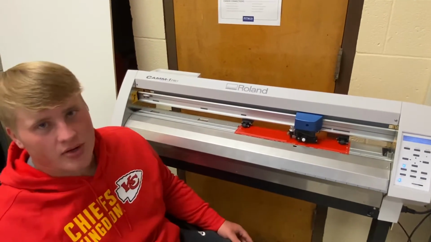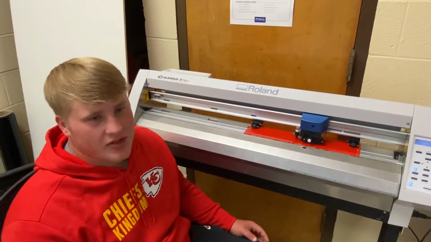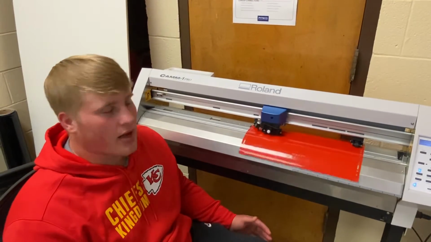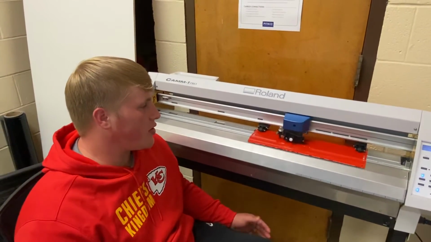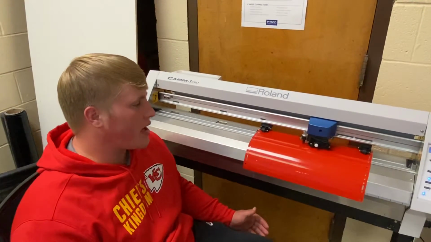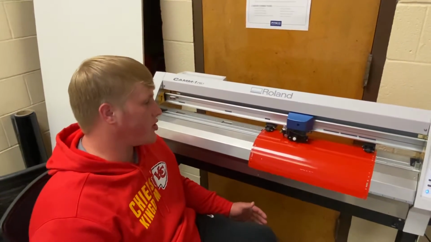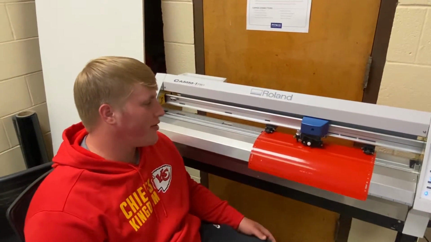Now, while we're doing this, you may ask yourself why this is important. This could both save you time and money by not having people you have to pay to do this, and you can do it yourself. And it also saves time because you have it yourself and you don't have to drive, and it saves money also because gas is high right now.